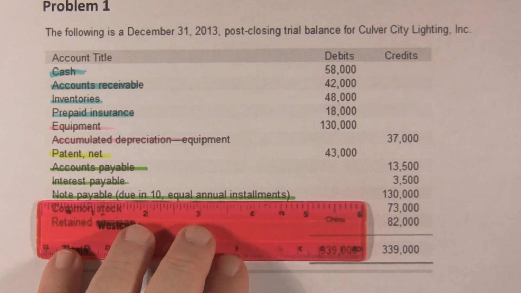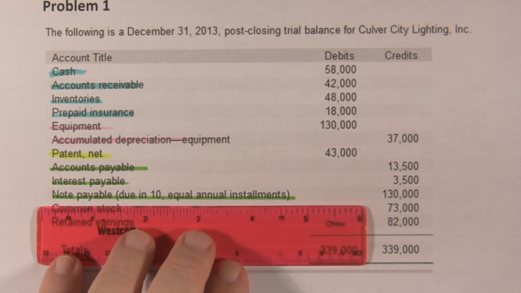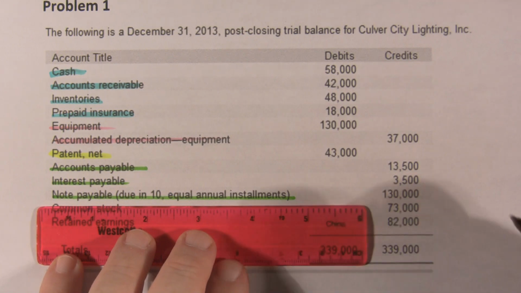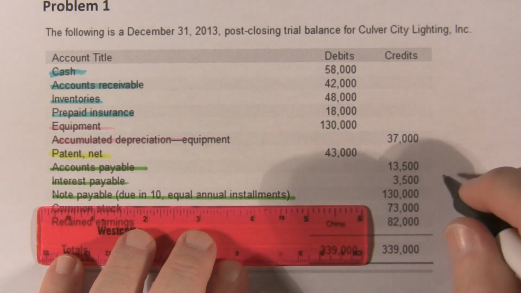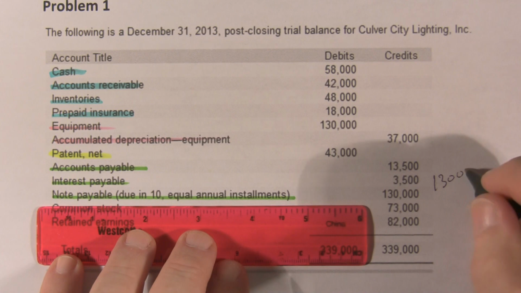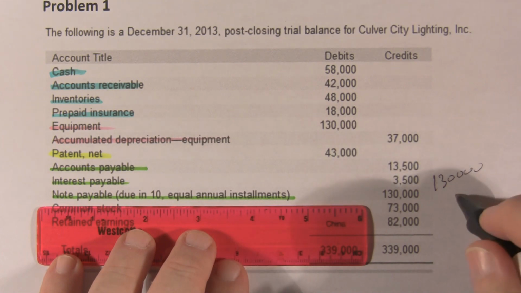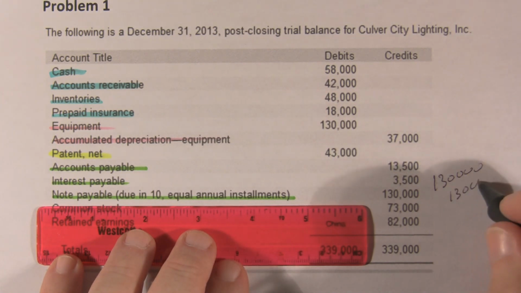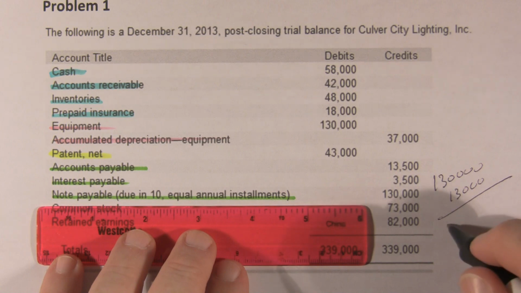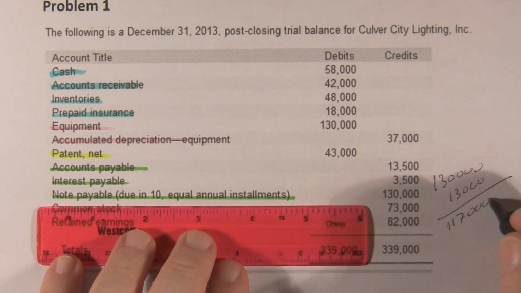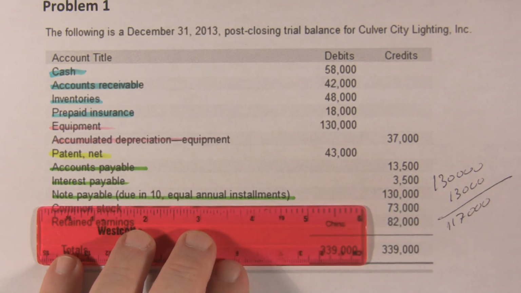And then we have to look at our long-term liabilities, and we do have one. It's just not in the form you want to look at it at, but it's there. If we started with 130 and we've characterized 13 as current, the remaining 117 is long-term.